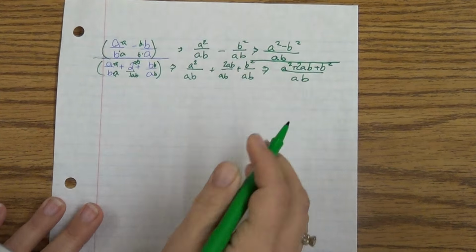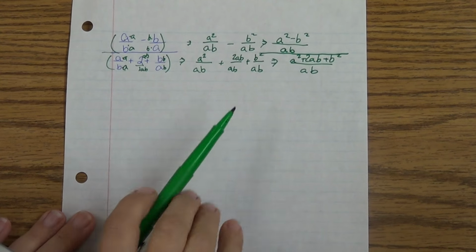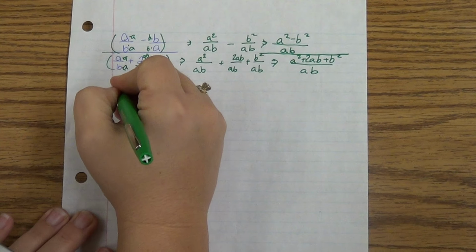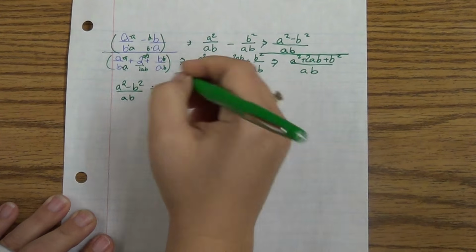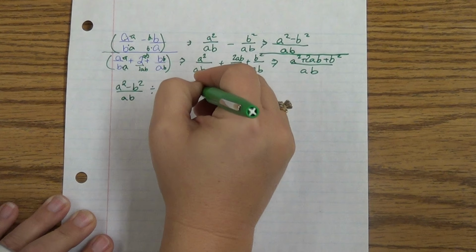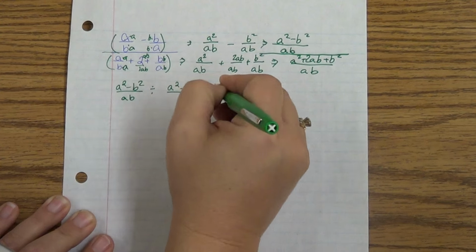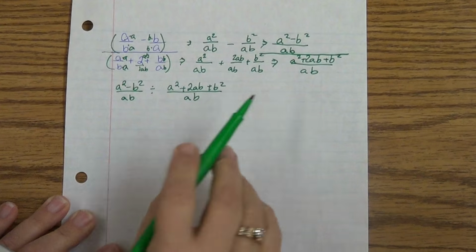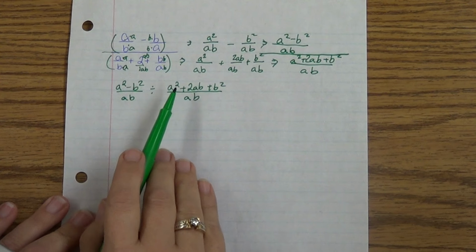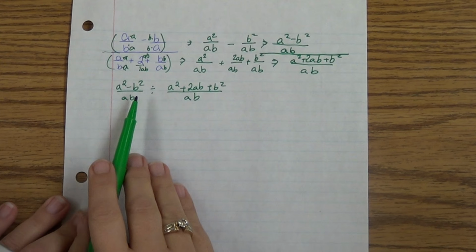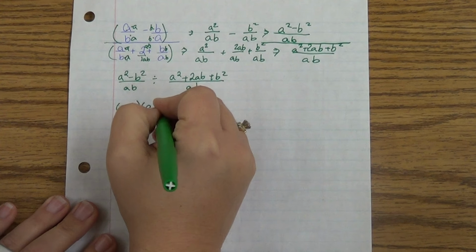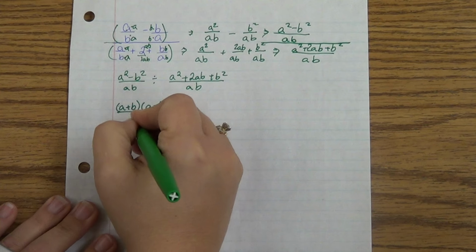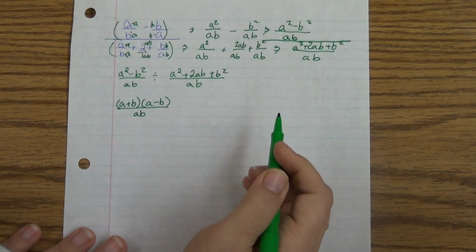And again, we put our big division bar back in. So now we just need to do our division problem. Again, set it up like you're used to seeing it. a squared minus b squared over ab divided by a squared plus 2ab plus b squared over ab. To divide, we take the reciprocal and multiply, and we're going to go ahead and factor while we're doing that, because again, we have to factor and cancel. So this top left is the difference of squares, so that factors into a plus b, a minus b. Bottom left, that's a monomial, so we don't factor that, that's just ab.